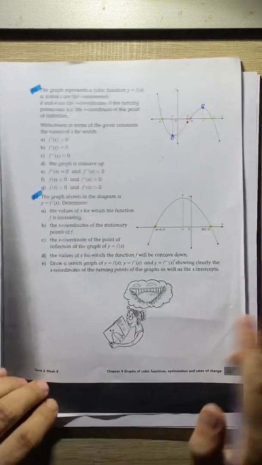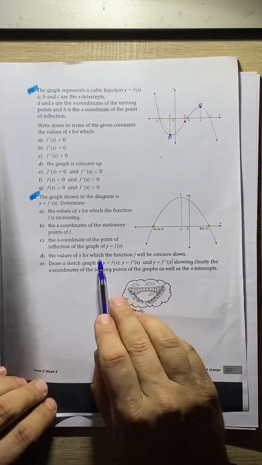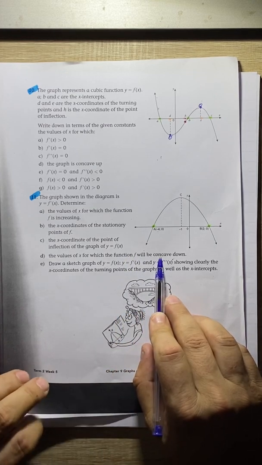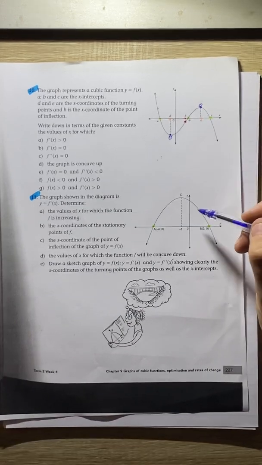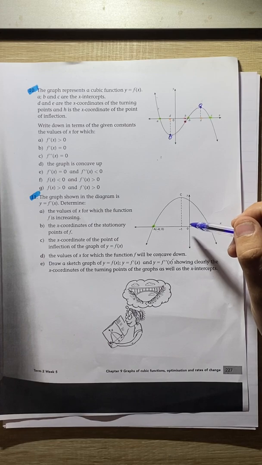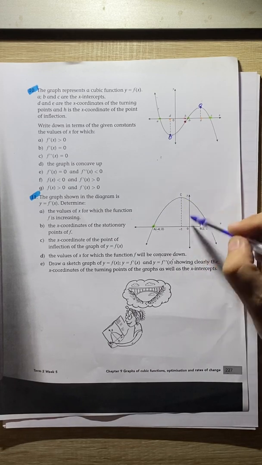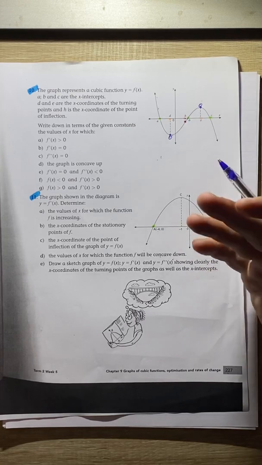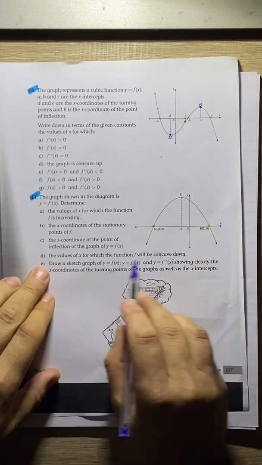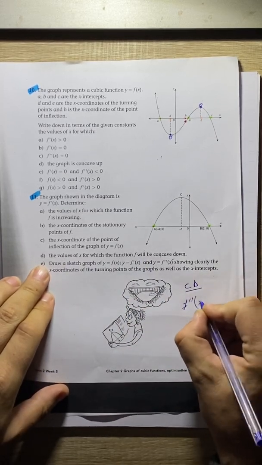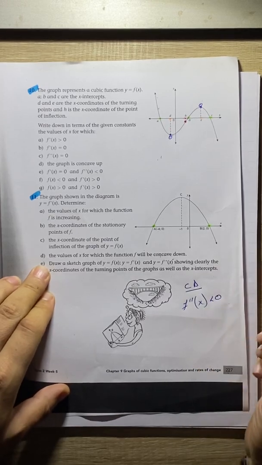So our point of inflection for the original one is x is equal to -1. All right. Then question D, the values of x for which the function will be concave down. Okay. So for concave down, we're looking for where the gradient of this f dashed x is negative, okay? Because you remember concave down happens when f double dashed of x is less than 0, okay?